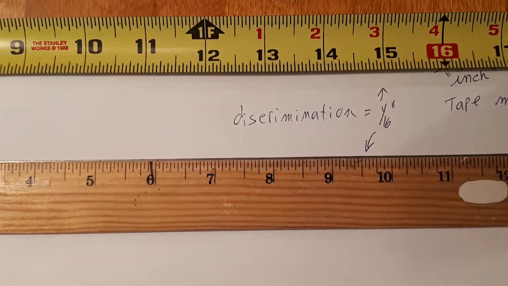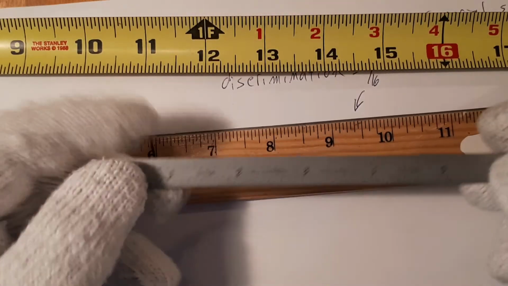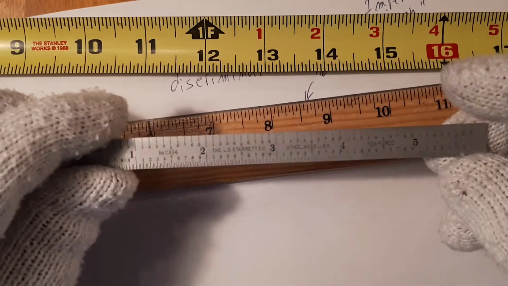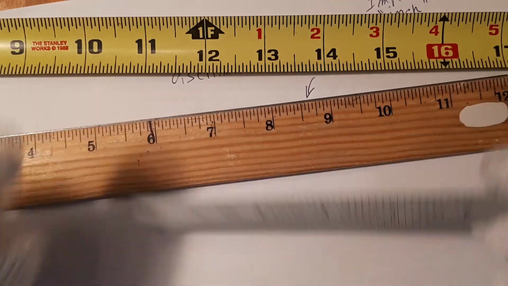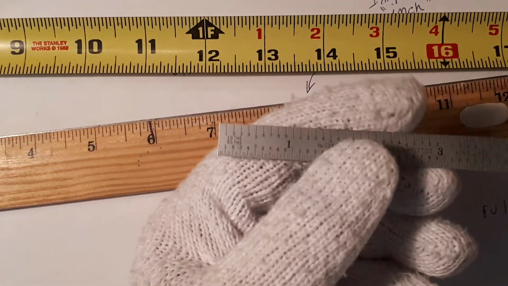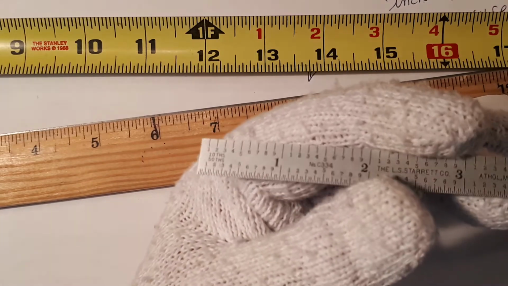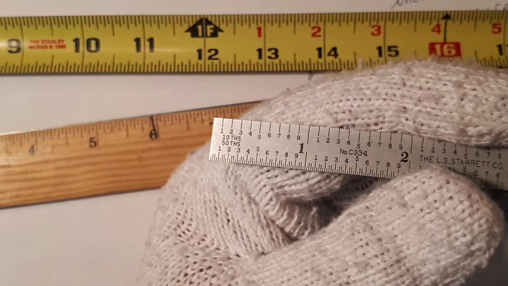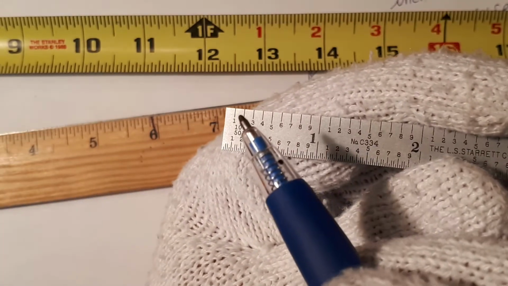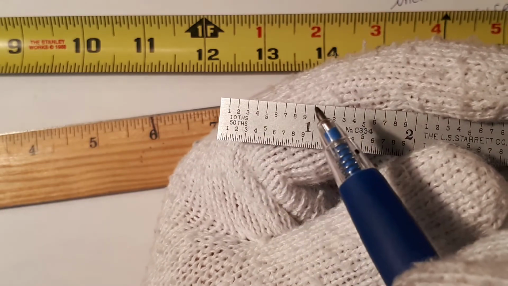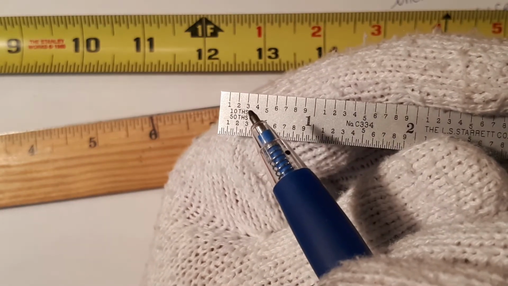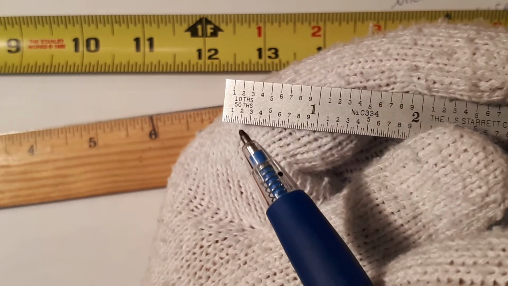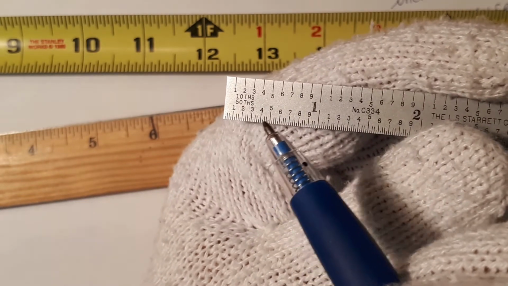And if we look at the rule, that's the steel rule. A good instrument will actually tell you what the discrimination is. And if you look at this, you will notice that on the top scale, the discrimination is in tenths of an inch, and the bottom scale is in 50ths of an inch.